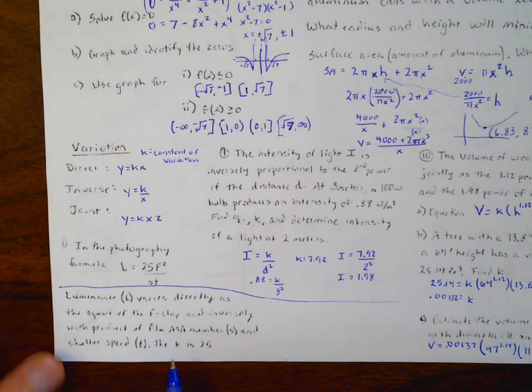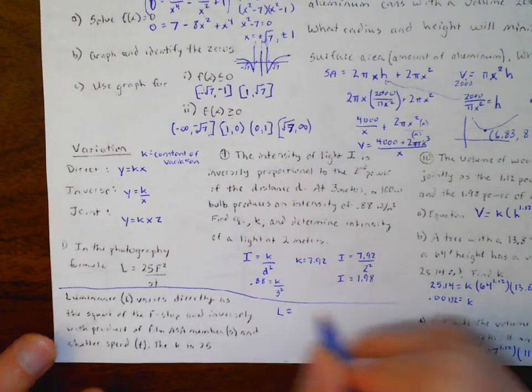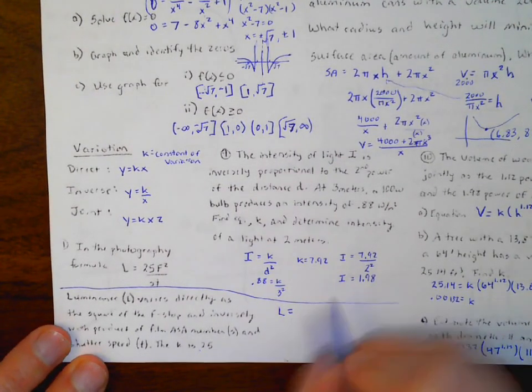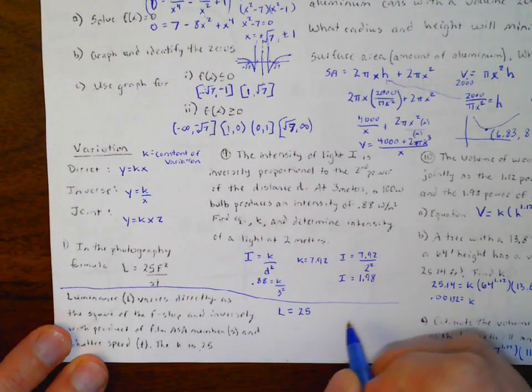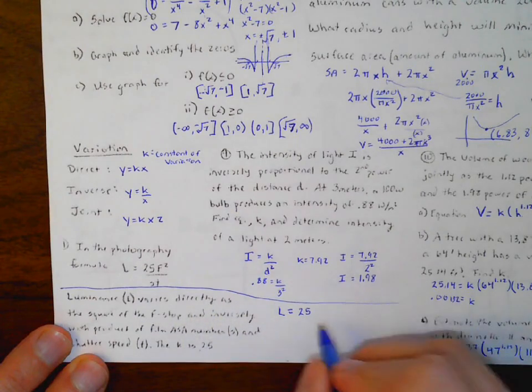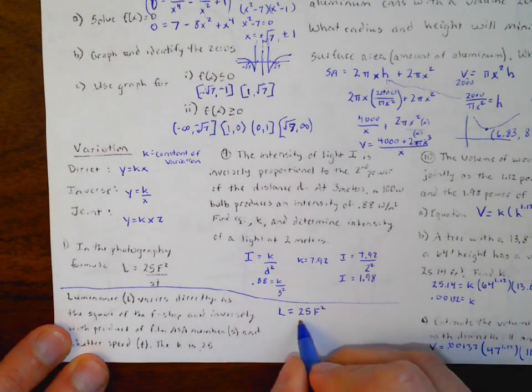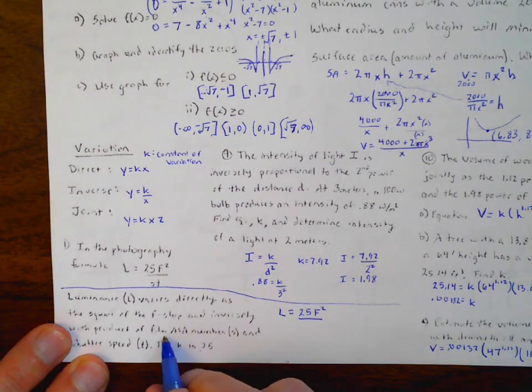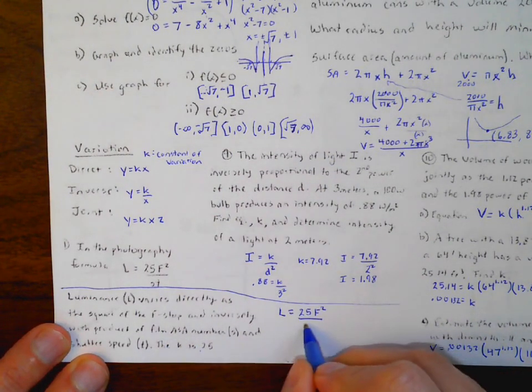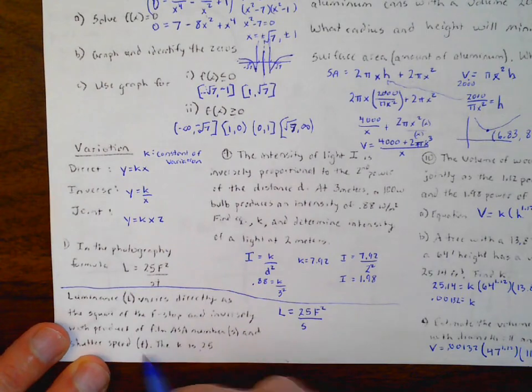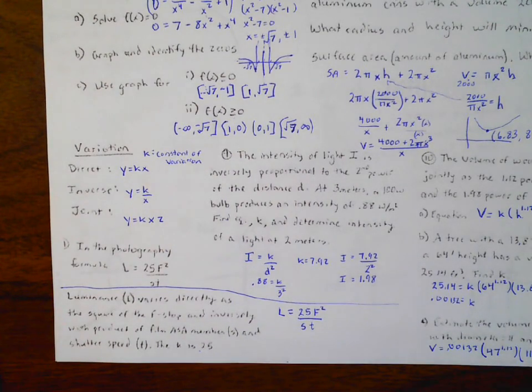Okay, so we have this equation. It gives us the k is 25, so I can put the k in there right away. Directly with the f-stop, square the f-stop, so f-stop squared. And inversely, so inversely is going to be on the bottom, with the product of the ASA number and the shutter speed, which was t. Okay, so there's our equation. Then if they give us some variables, we could plug them in and find the other variables.